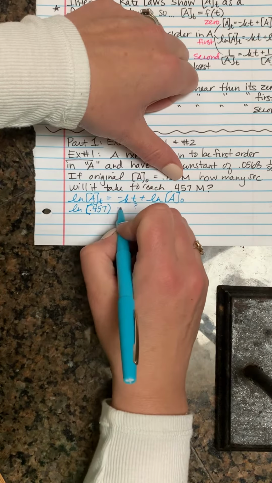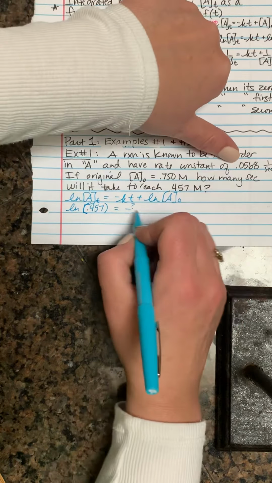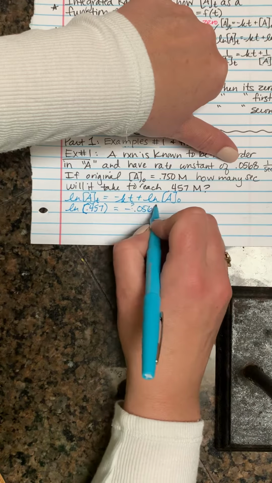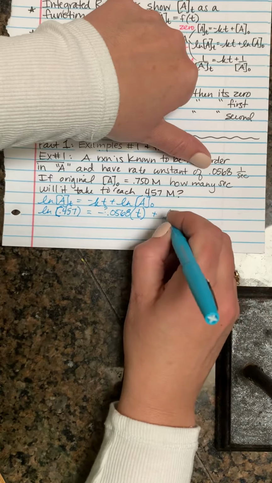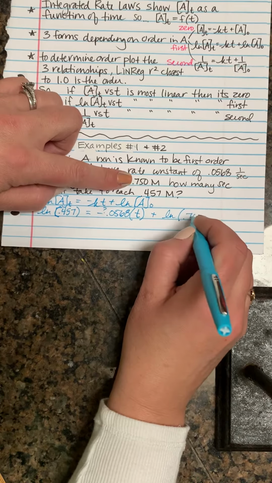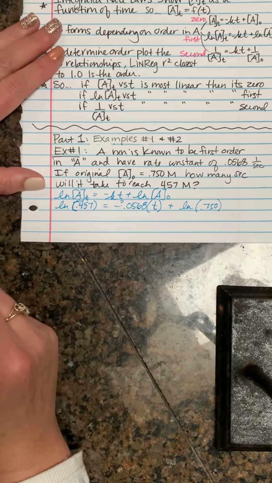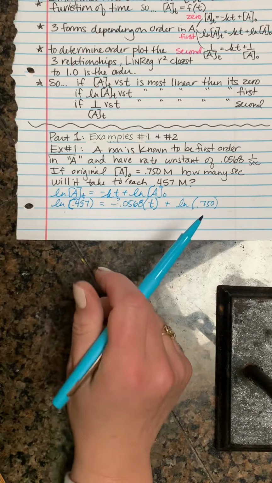Make those rounded. And it's equal to negative k, which is 0.0568, and then t is our unknown, plus natural log of our original concentration, which is 0.750.